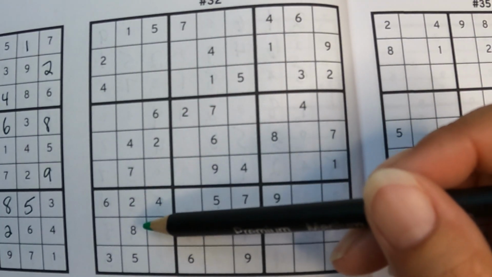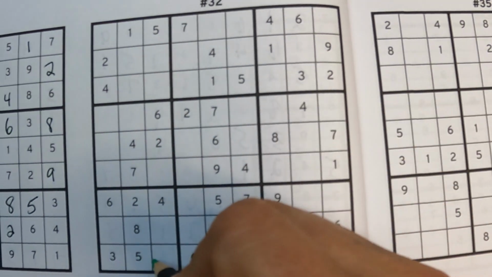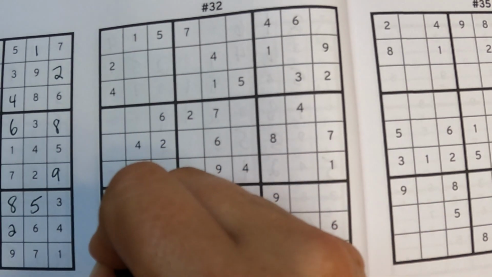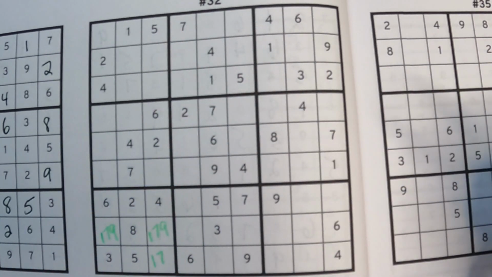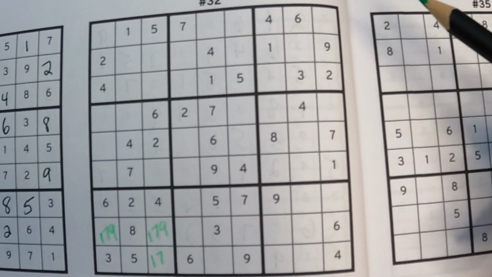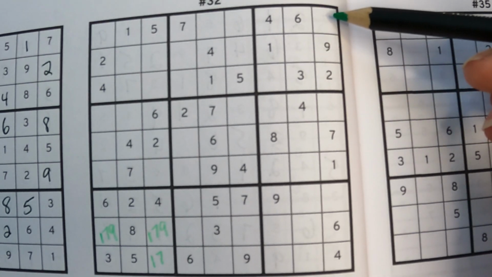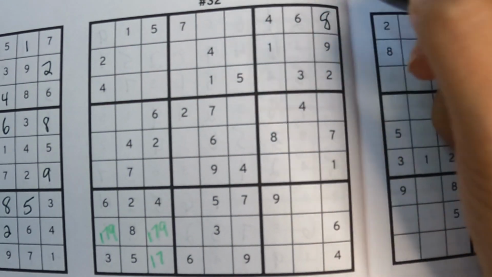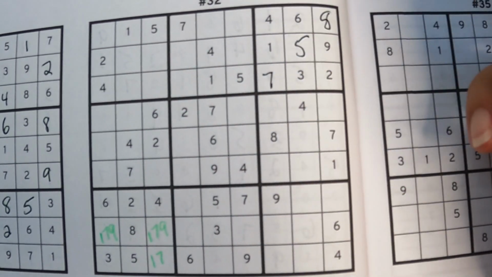If we start with this box, we're missing 1, 7, and 9. We've got a 9 here, so 1, 7. No help here, 1, 7, 9, and no help here, 1, 7, 9. For this box, we're missing 5, 7, and 8. We've got 5 and 7 here, so this is our 8. 5 here, so 7, 5.